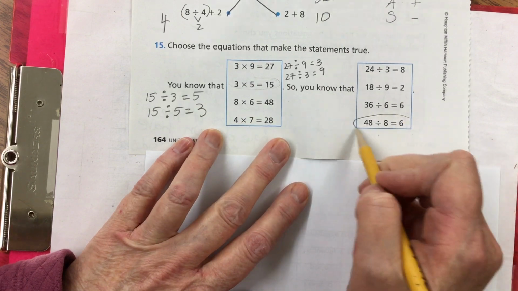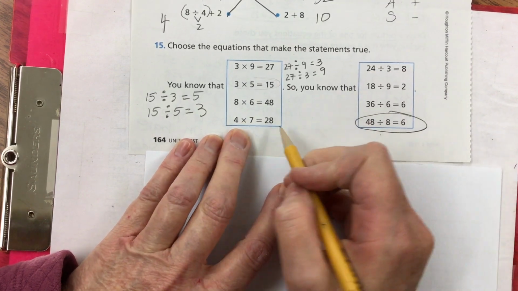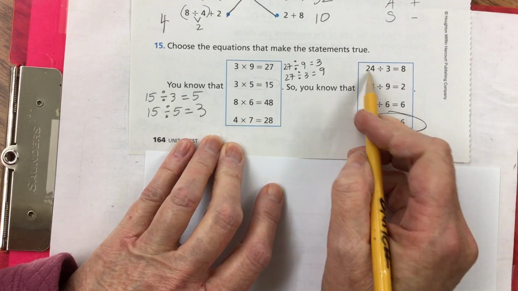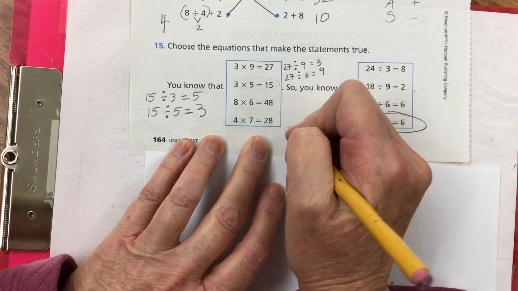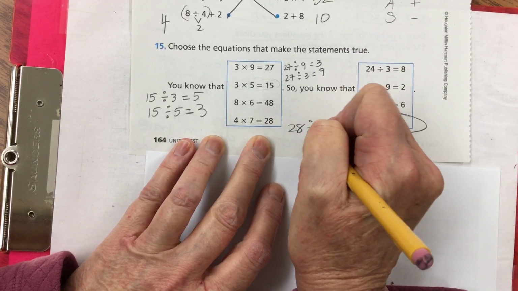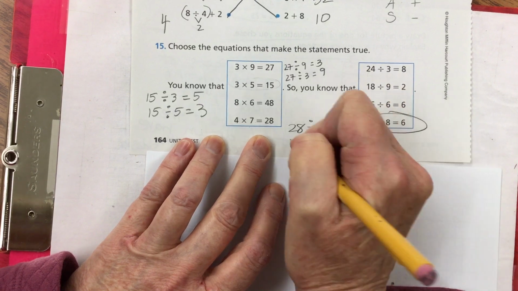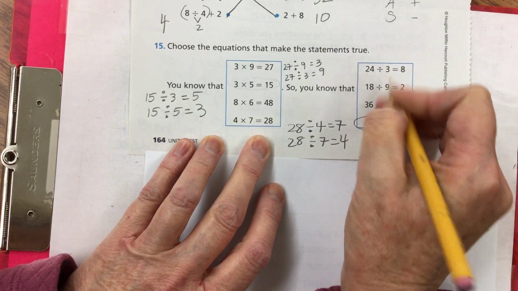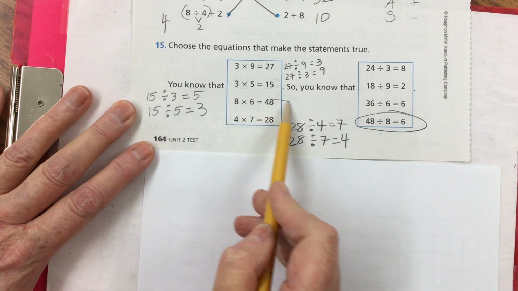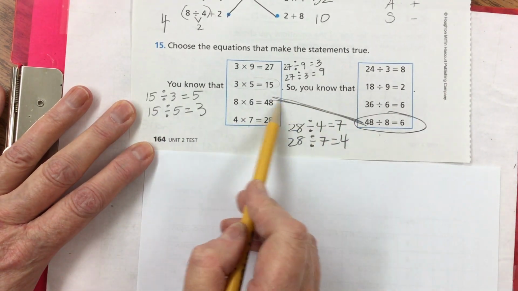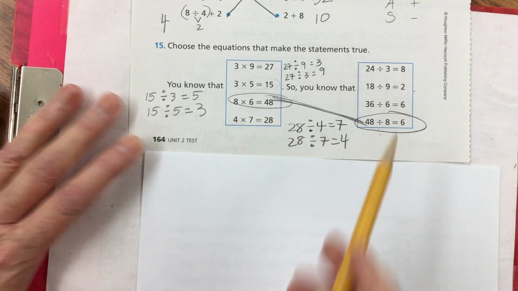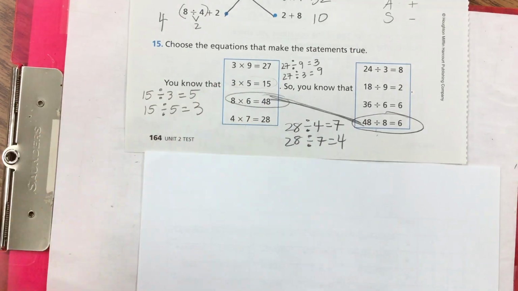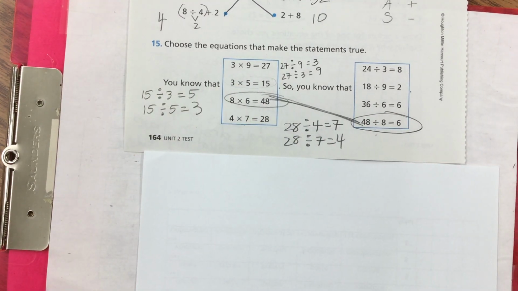I see that right here. 28, 7, and 4. This one would be 28 divided by 4 is 7. 28 divided by 7 is 4. I don't see that over here. So this is the only one right here. This is the only one that's related. That's called related facts, fact families.